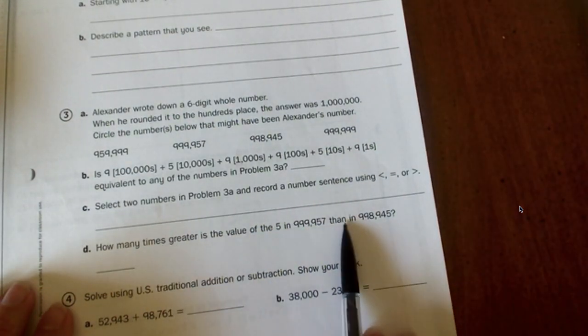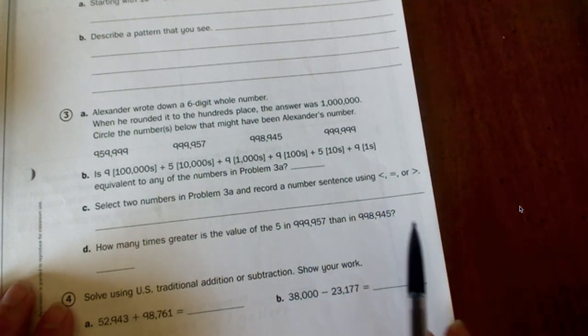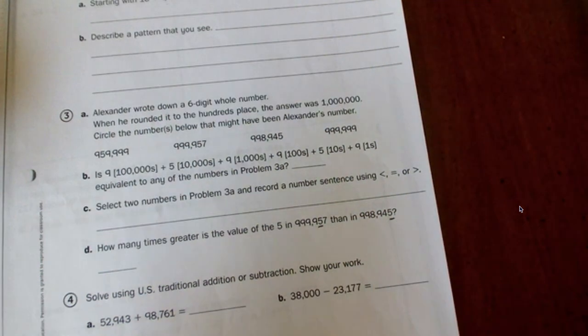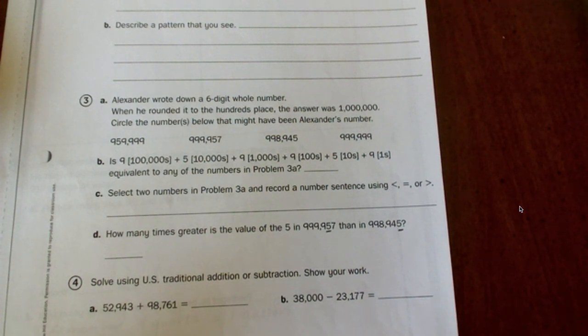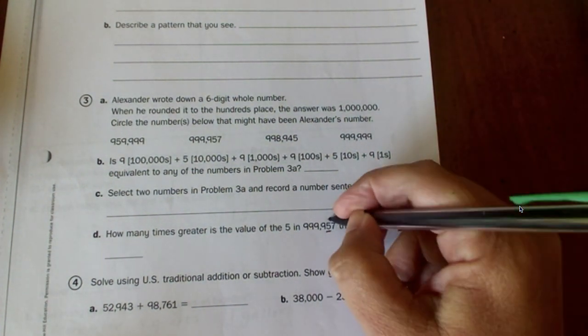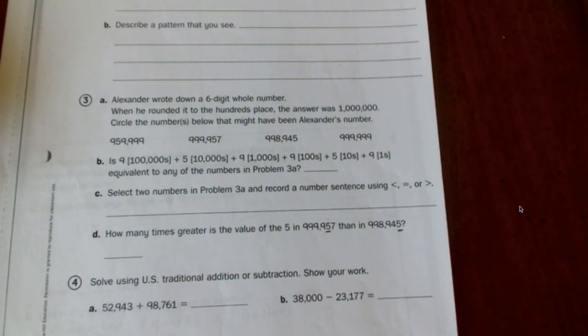D, how many times greater is the value of 5 in this number than the 5 in this number? Now, that was like the first lesson we did this year. So they want to know how many times greater. And remember, every time you jump a place value, you go up 10 times.